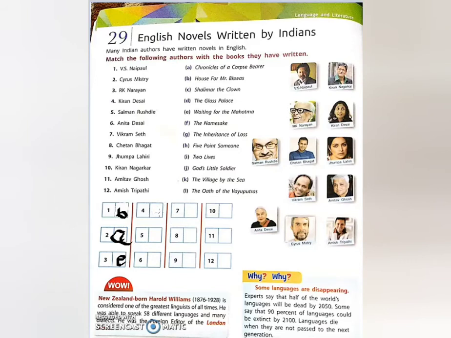Fourth one, Kiran Desai, the author of The Inheritance of Loss. G option I will write over here.